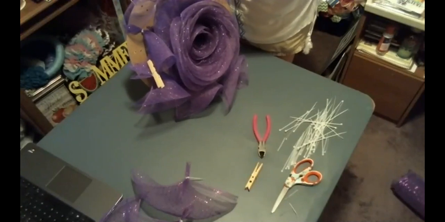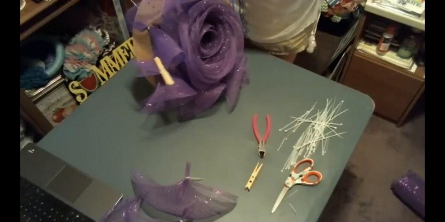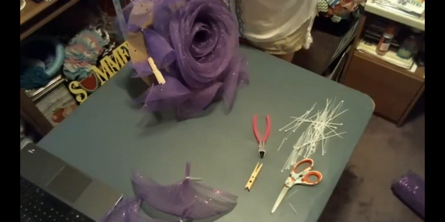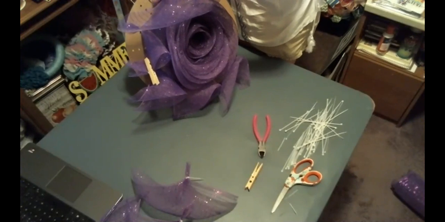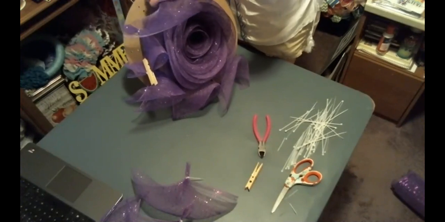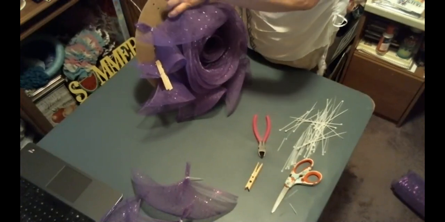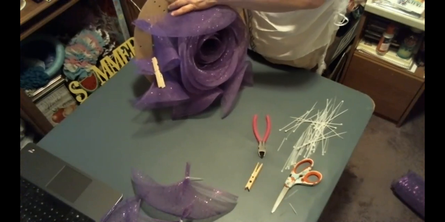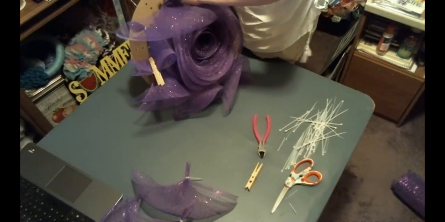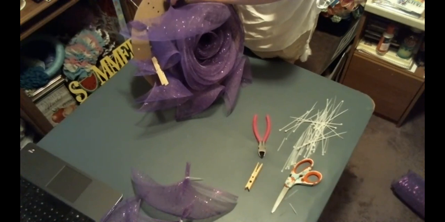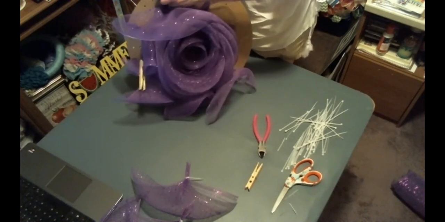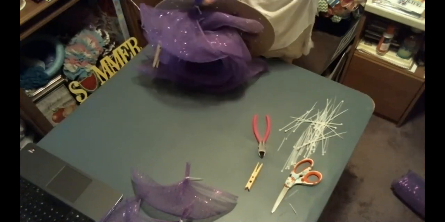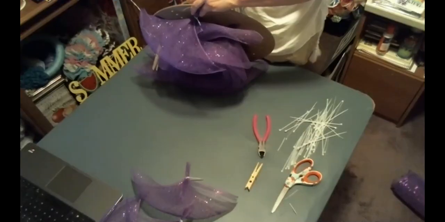Yeah, when you get your center done, when you get your rosebud done, you just have to loosely tie it in the center, just so your rosebud stays together. Why is this zip tie coming right out of my hole here? So it stays together when you're wrapping the other pieces around it.